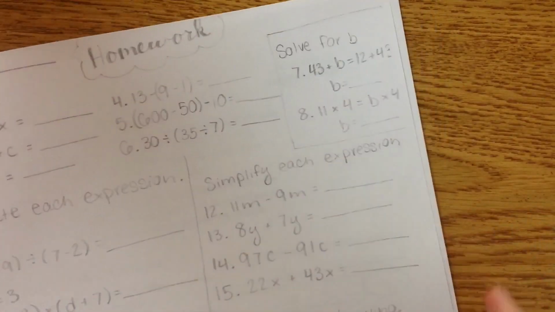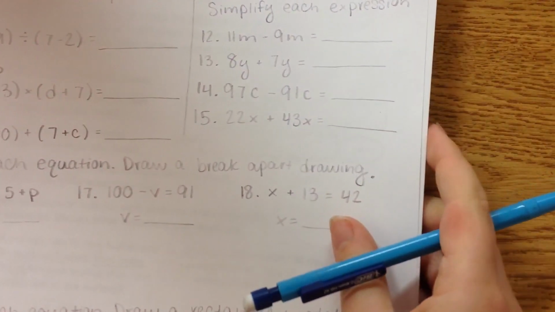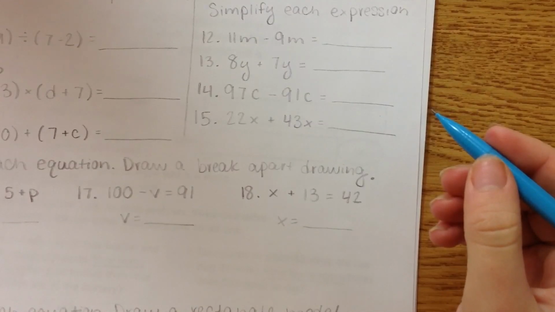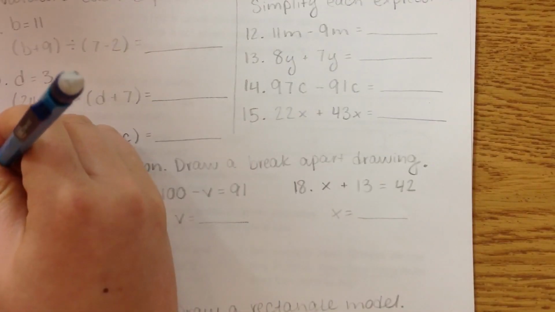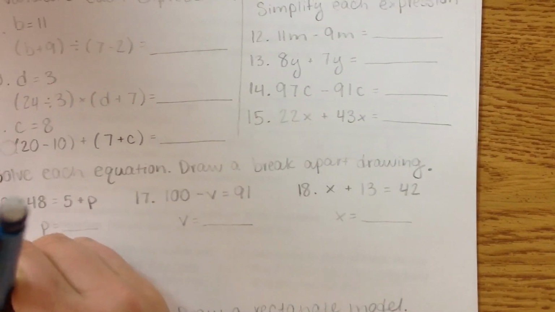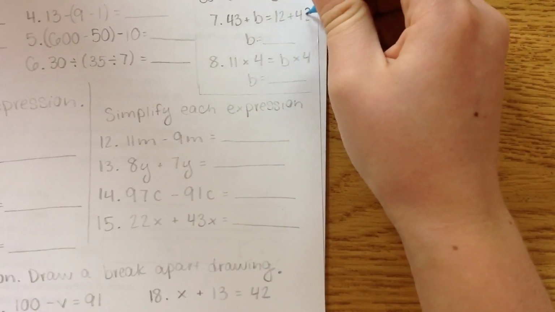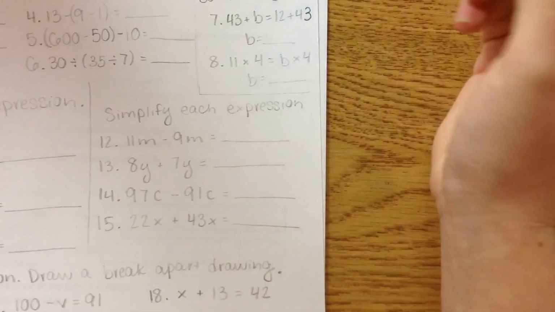All right. You can go ahead and turn to the next page. This whole thing is going to be your homework. I don't think anything really got cut off. I'm looking through to make sure. It's just an S here that says solve each equation. And here this is a 43.